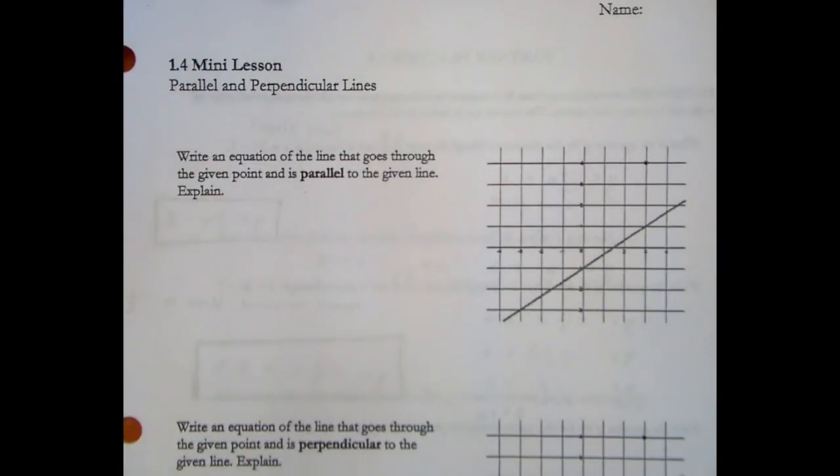This video is for mini lesson 1.4. 1.4 is the last Unit 1 topic that we are going to cover that's going to be on your exam, and it is all about perpendicular and parallel lines.